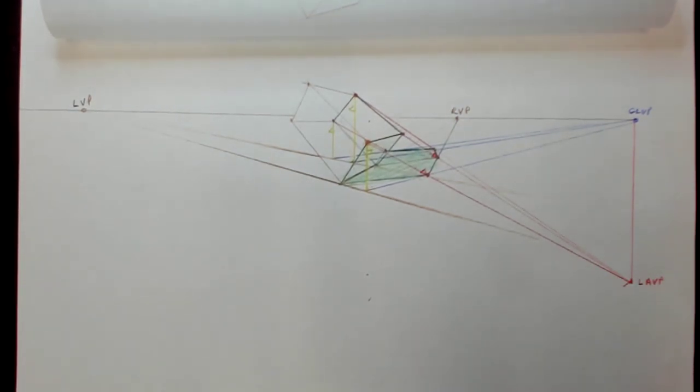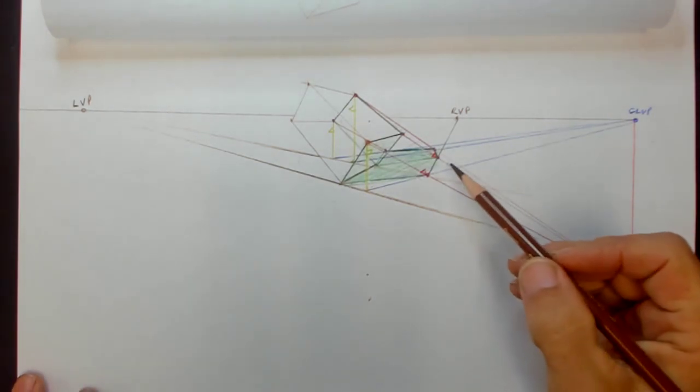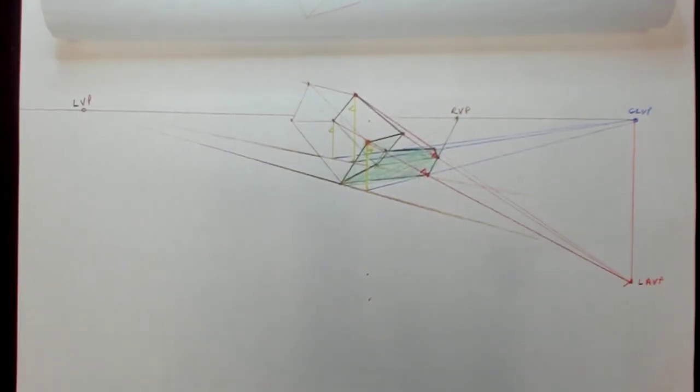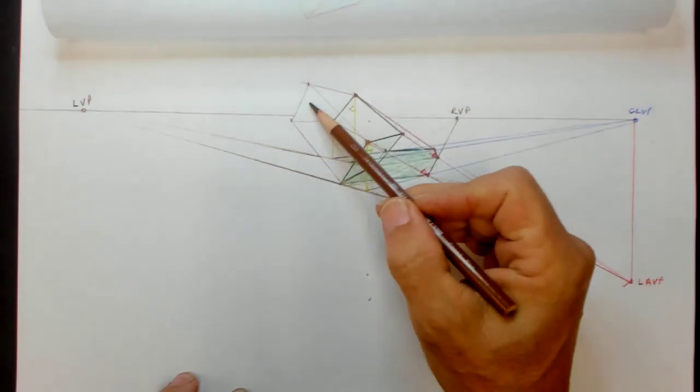This is where we left off on the last video. We have a negative light system happening. The sun's behind the viewer. The sun's over to the left of the viewer, over the viewer's left shoulder. And we have the shadow of this incline box.